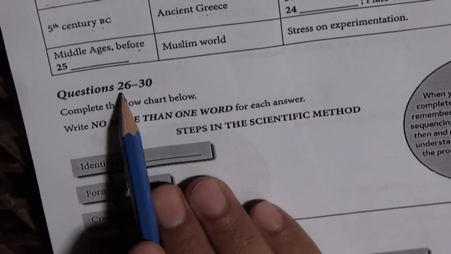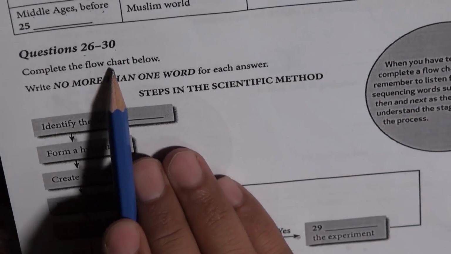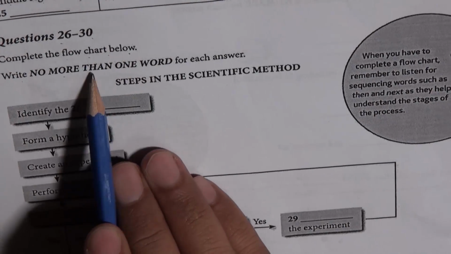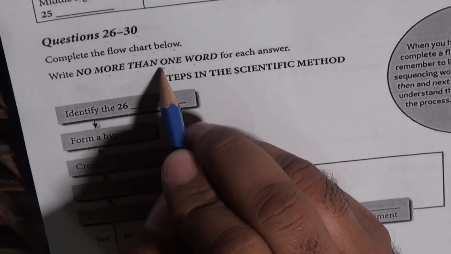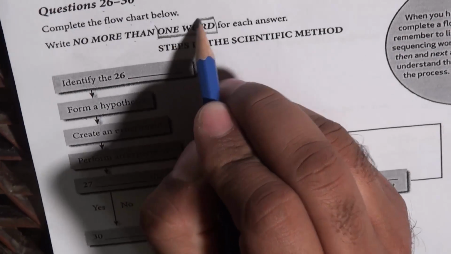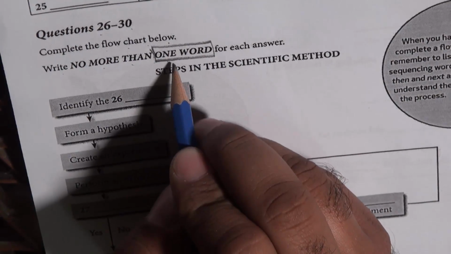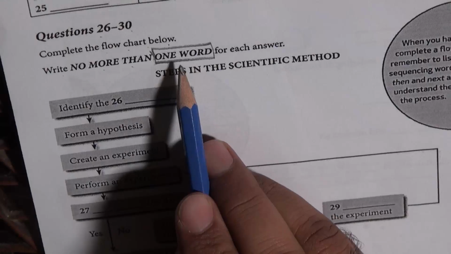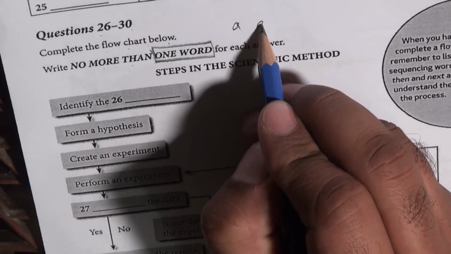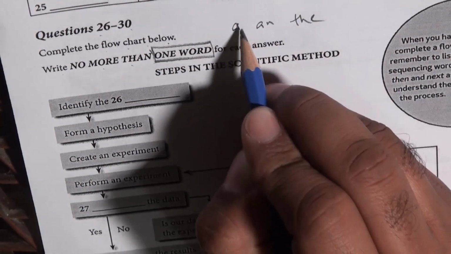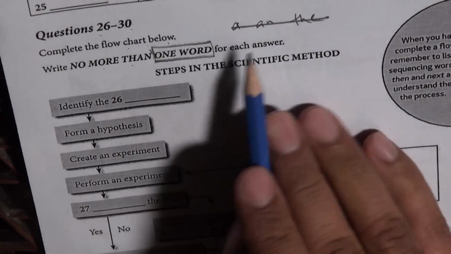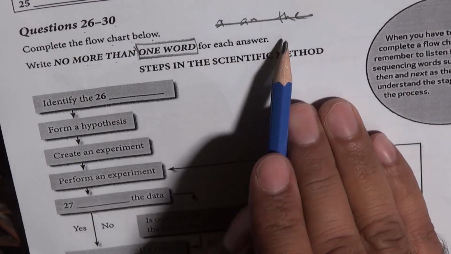After that, questions 26 to 30. Complete the flow chart below. Write no more than 1 word. Now no more than 1 word, here it comes. So 1 word means just 1 word. Don't even write a, an, or the, even they will be counted as a word as well. So don't write any article like that for each answer.